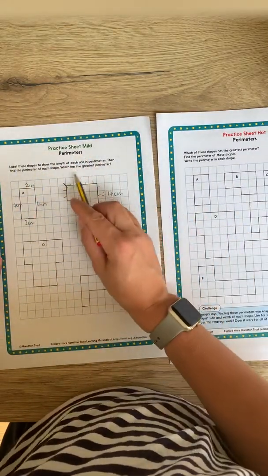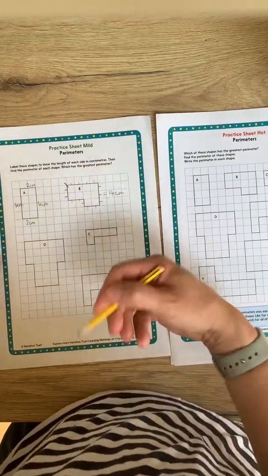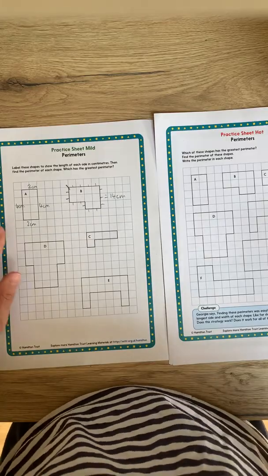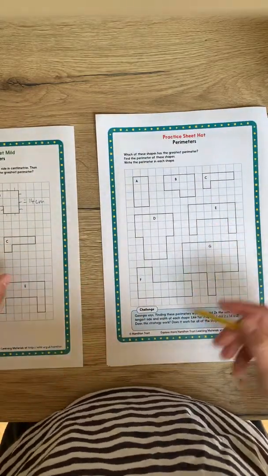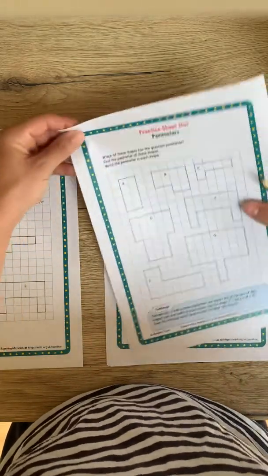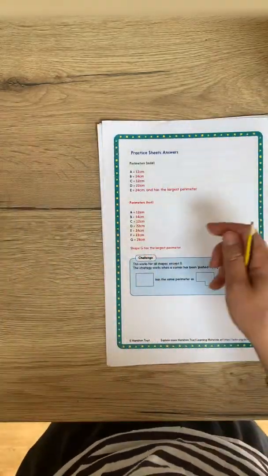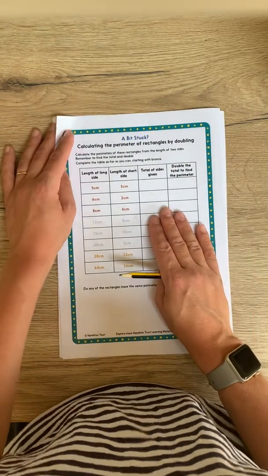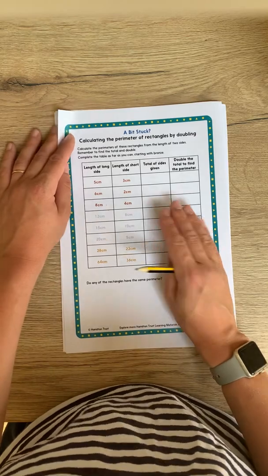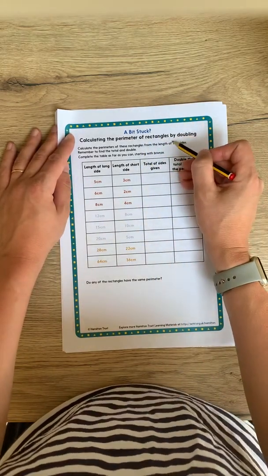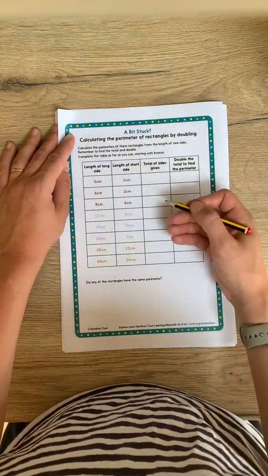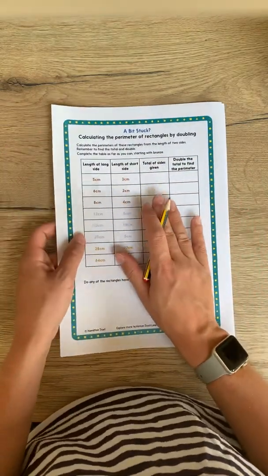Before you start, I'm asking you to have a look, which one do you think is going to have the largest perimeter? Same with this one. Challenge on the hot sheet, if you'd like to have a go at it. And then answers for you to self-mark. If you're a bit stuck, this is revisiting the perimeter of just rectangles, when you're doubling the length and the width of the sides. So have a go at that if you found it a little bit tricky.